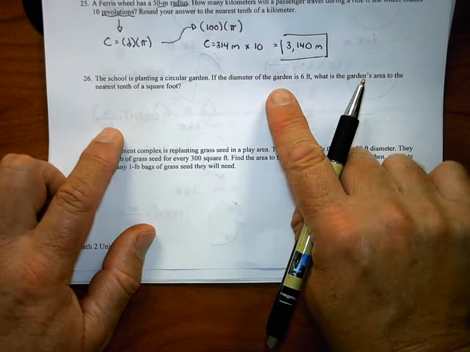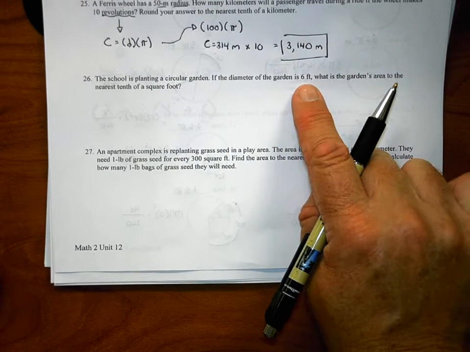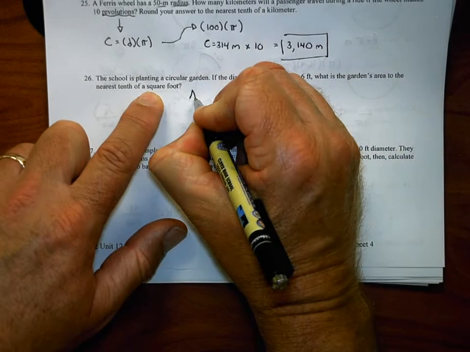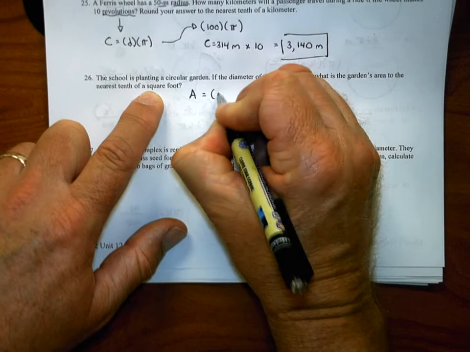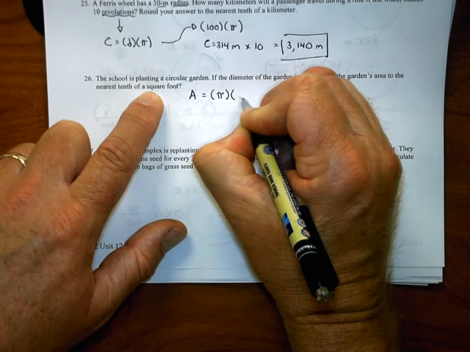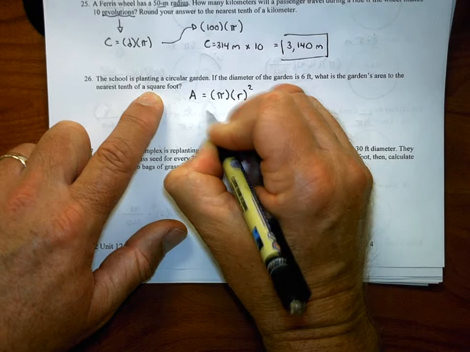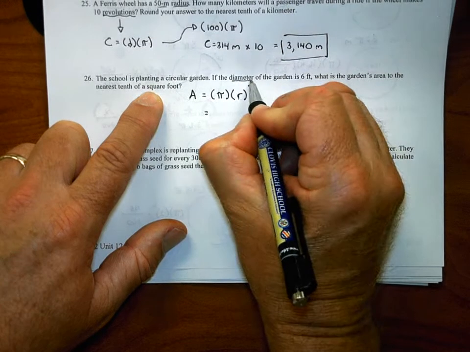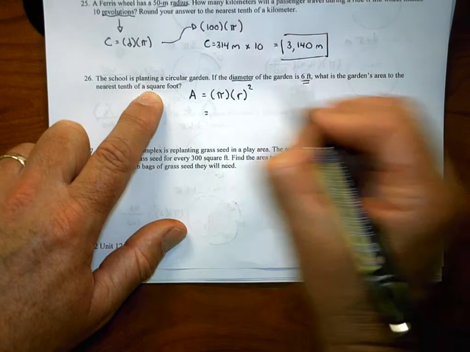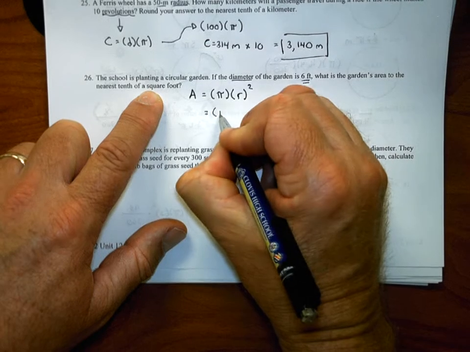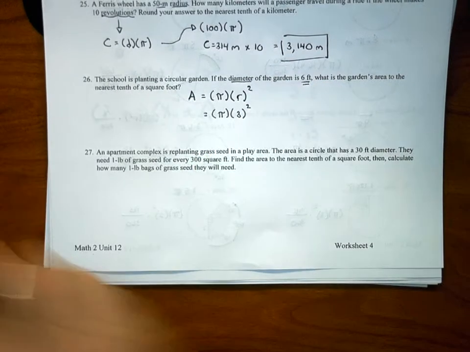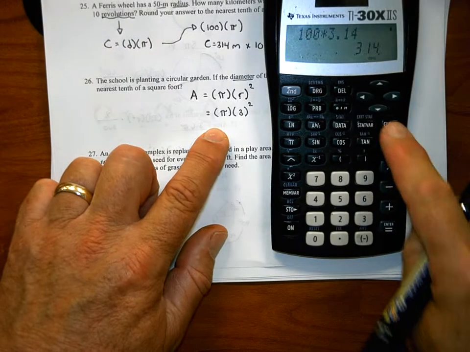26. A school is planting a circular garden. If the diameter of the garden is 6 feet, what is the garden's area to the nearest tenth of a foot? So we're finding area. To find the area of a circle, you take the number pi and multiply it by the radius to the second power. Notice it says the diameter is 6 feet, so that means my radius is 3 feet. So to find the area, I would go pi times 3 to the second power. Then I could just work it out on my calculator.